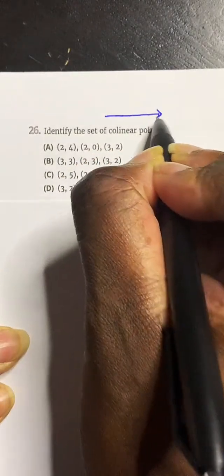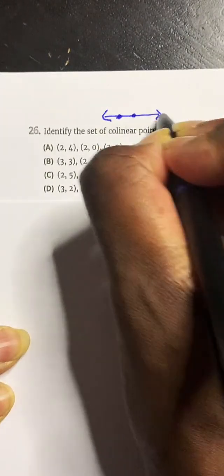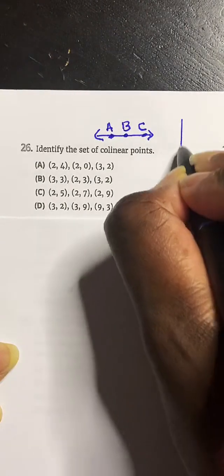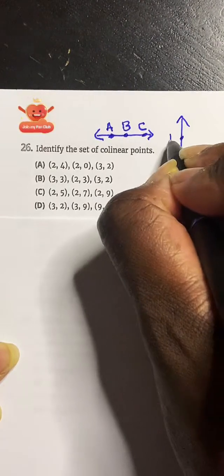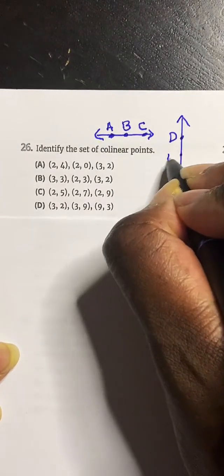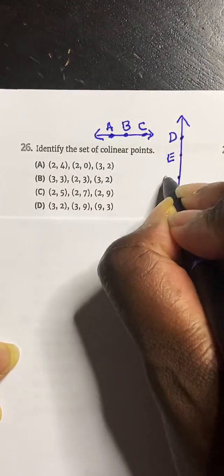What is collinear? Thank you, Janice, for saying. So collinear are points that are on the same line. If I may draw a line right here. Okay, so I'm going to have my point here, another point, and another point. Let's say that's point A, point B, and point C. Okay, so my line can go that way, or for my Y gang, we can go this way. We'll say D, E, F.